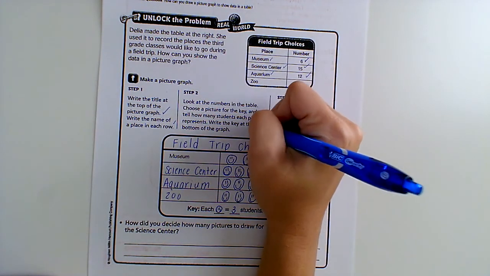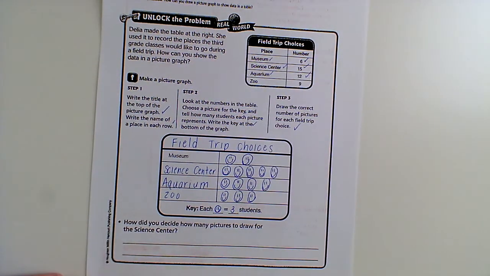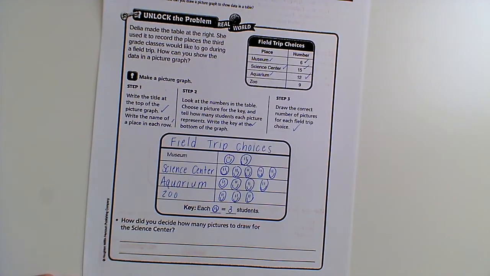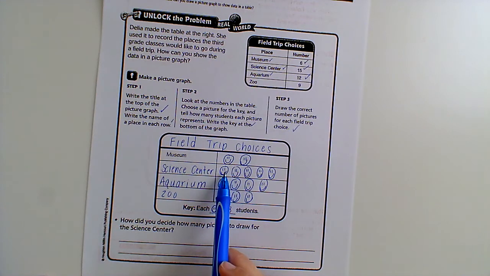The bottom says, how did you decide? Okay, so wait, we did step 3. So I did this, and then I did this. Draw the number of pictures. So this last part says, how did you decide how many pictures to draw? Well, for the Science Center, how many pictures did I draw? 1, 2, 3, 4, 5.